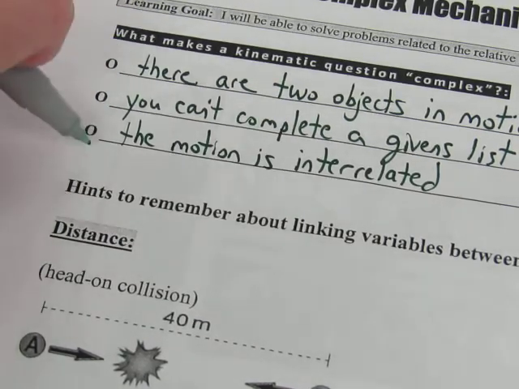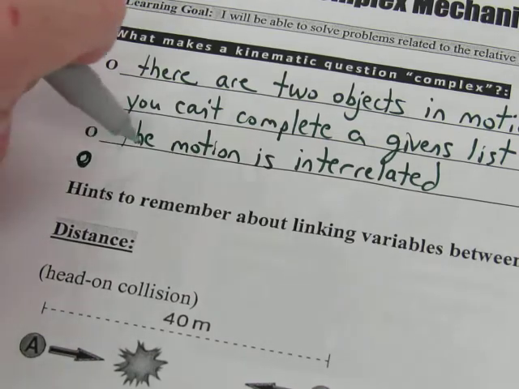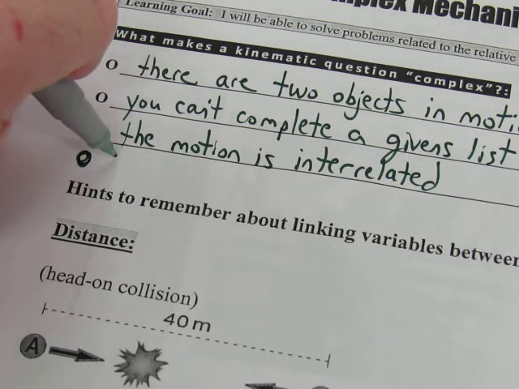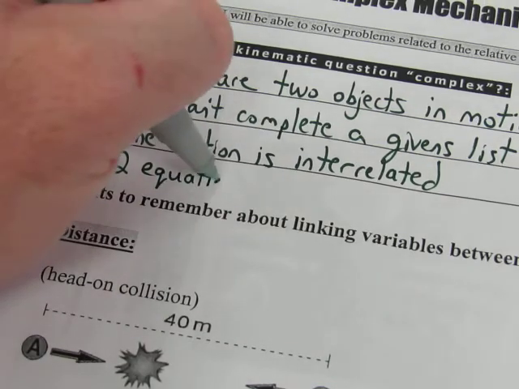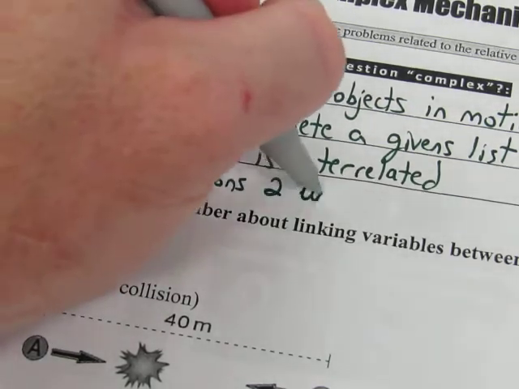And that's what makes it, if you want to add a fourth point perhaps, just a little note to yourself, that's what mandates that you're going to solve it using two equations, two unknowns. That's a skill from math class.